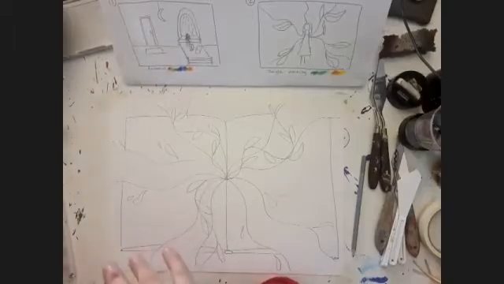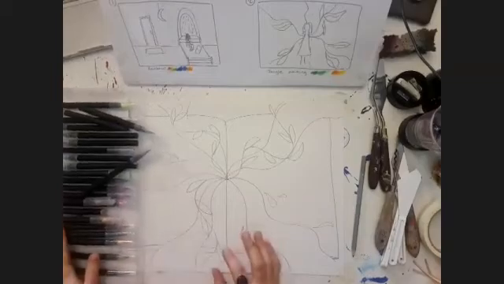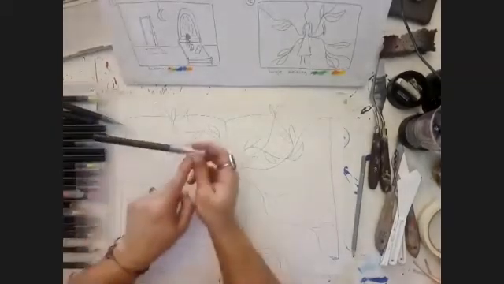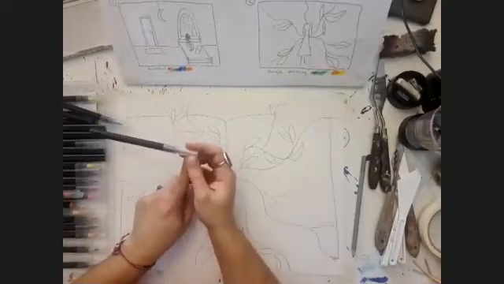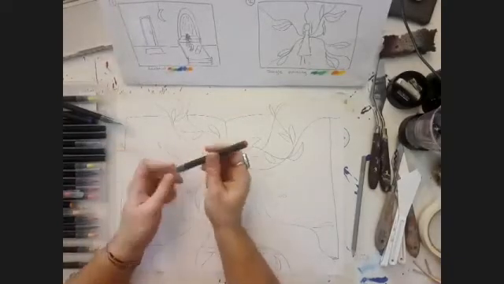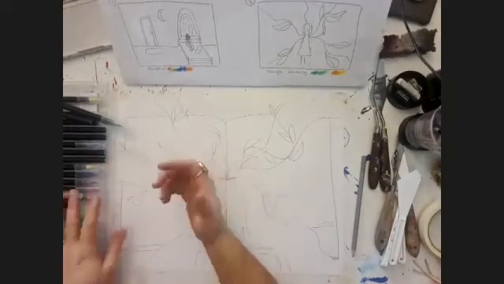Now I'm going to be using these, which are my watercolor pens. These are really great. They've got a brush on the end of them, so they're very similar to using felt tips, but they've got a nice soft flexible brush, and then of course, because they're watercolors, I can blend them really nicely at the end.